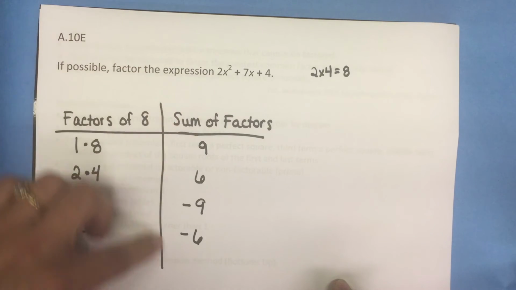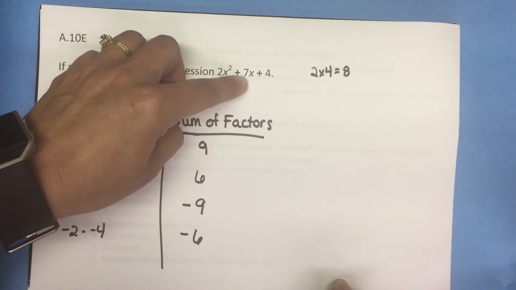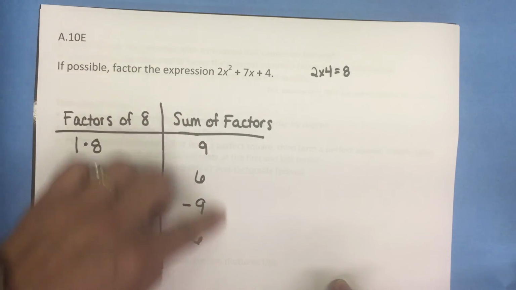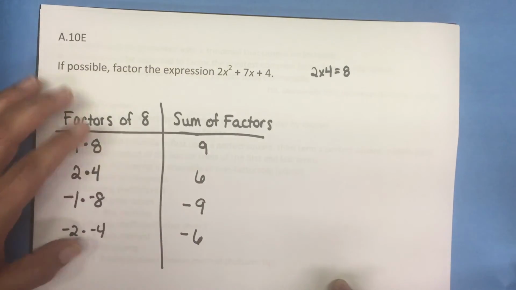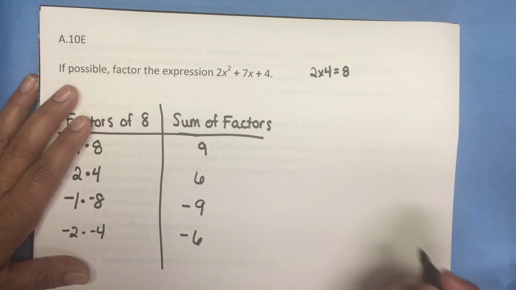So now what we're looking for is for the sum of the factors to be equal to the middle term and give us a value of 7. Well, none of the sums are equal to 7. Therefore, this is a prime trinomial, or it cannot be factored.